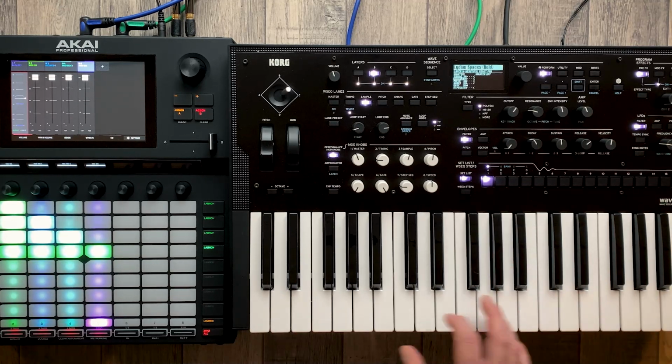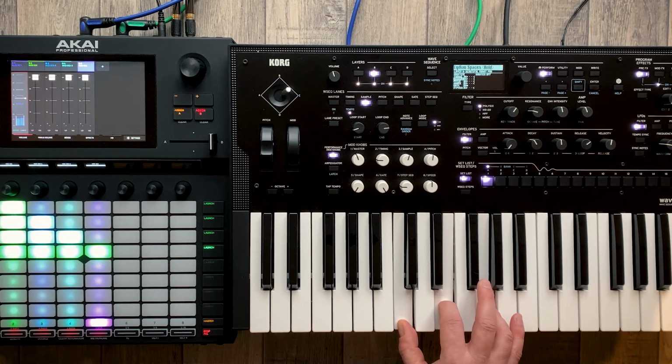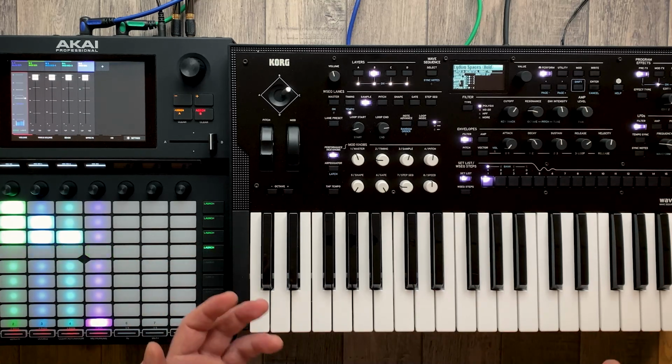For example, this pad sound here. Sounds like something straight out of a soundtrack.